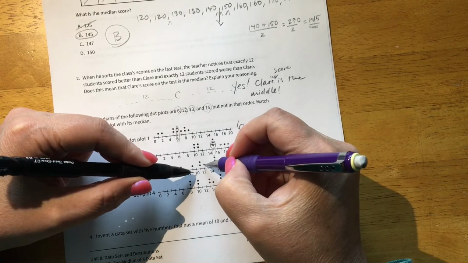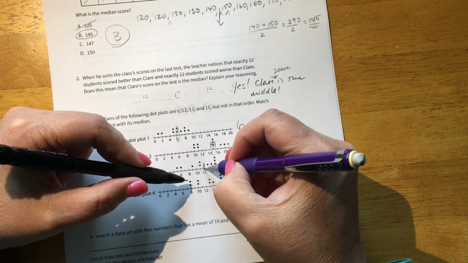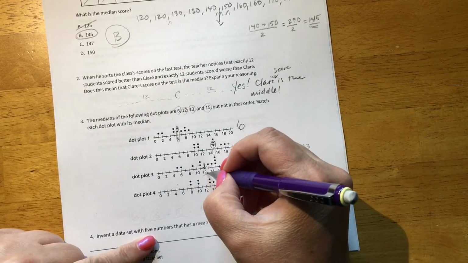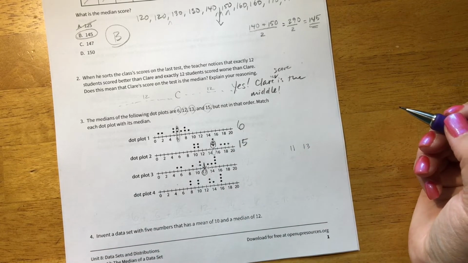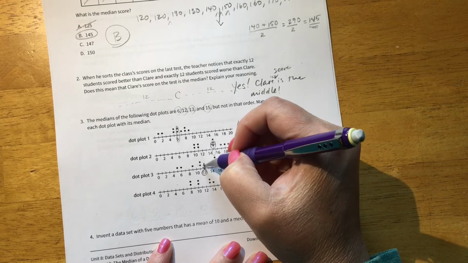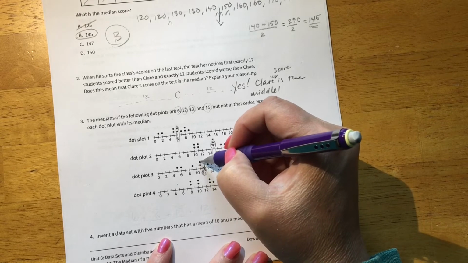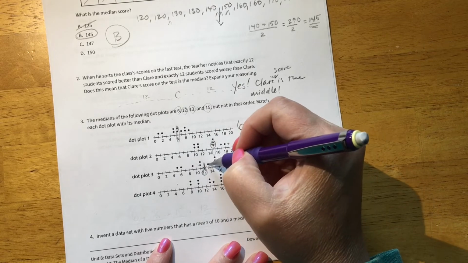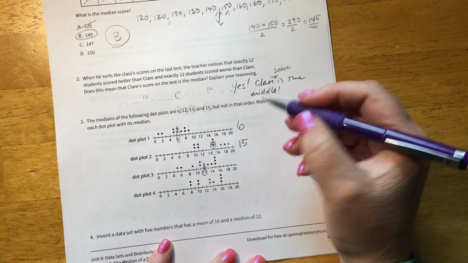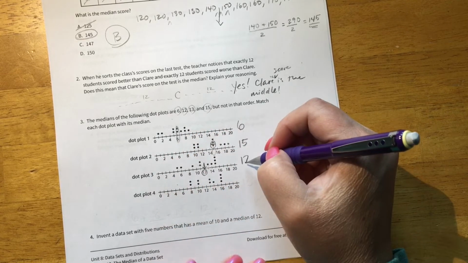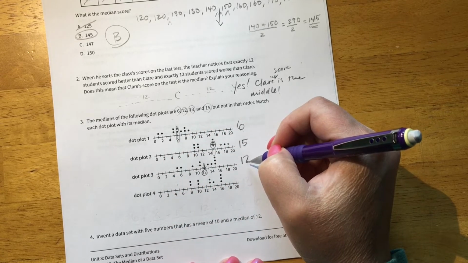So what is halfway in between 11 and 13? 12. Look at that. 12 is the middle, or the median, of this data set. Let's double check that. On the left side of 12, there's 1, 2, 3, 4, 5 dots. On the right-hand side of 12, there's 1, 2, 3, 4, 5 dots. So yes, we can be confident that the median of dot plot number 3 is in fact 12.